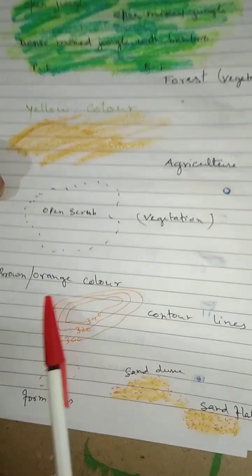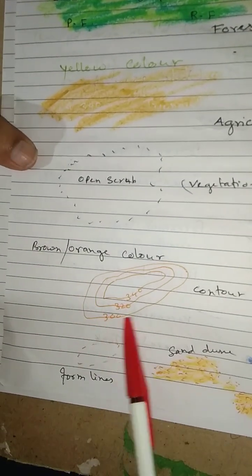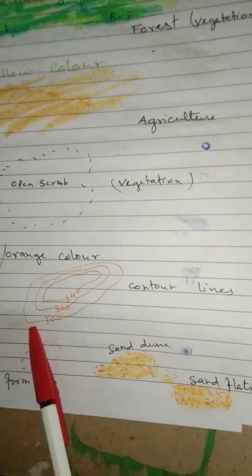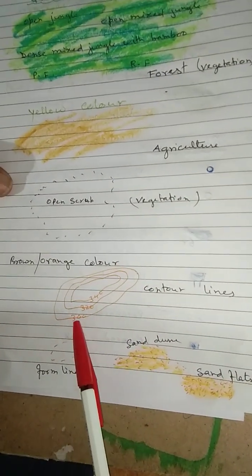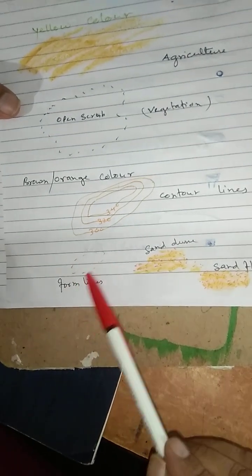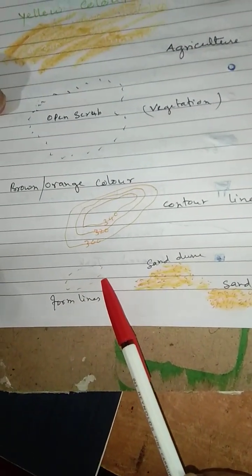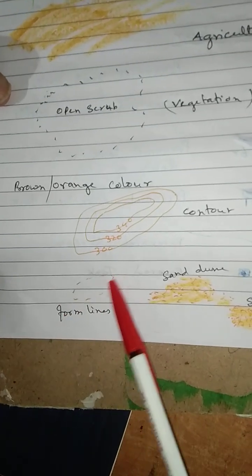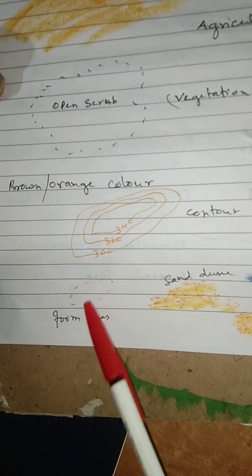And then we have brown color or orange color. These are contour lines. This entire thing is a contour, and these are contour lines. 300, 320, 340. That's the contour interval. The contour interval is 20 meters. Then we have this broken line. These are form lines, drawn where the height is average or below 20 meters, where the height cannot be measured.